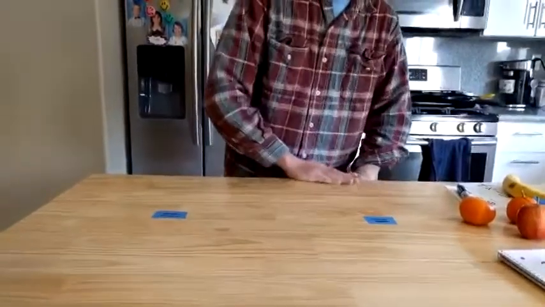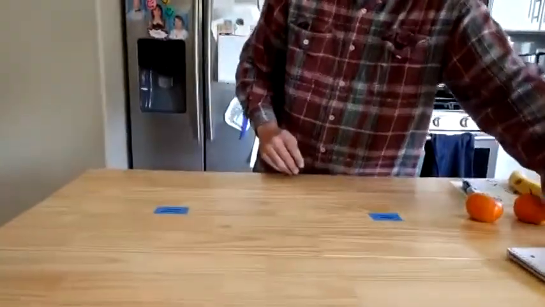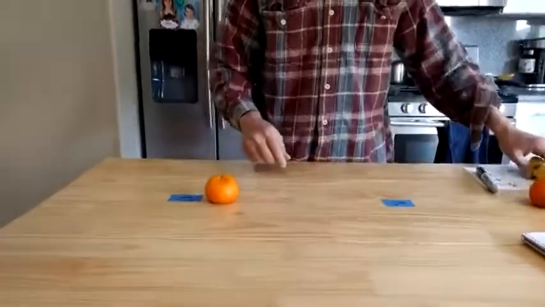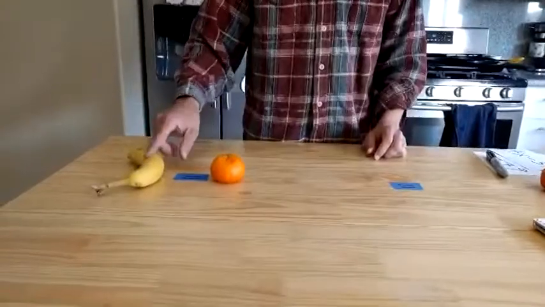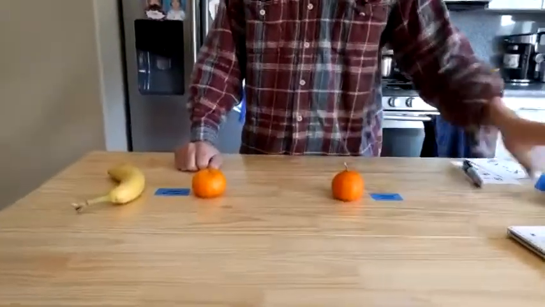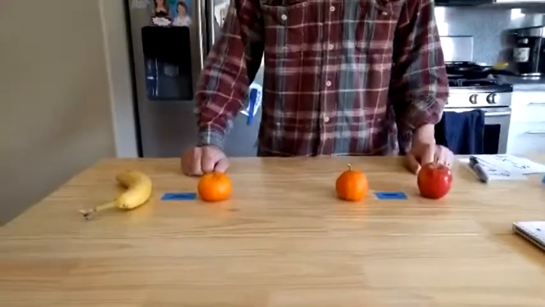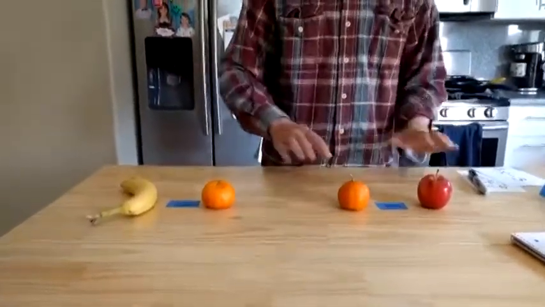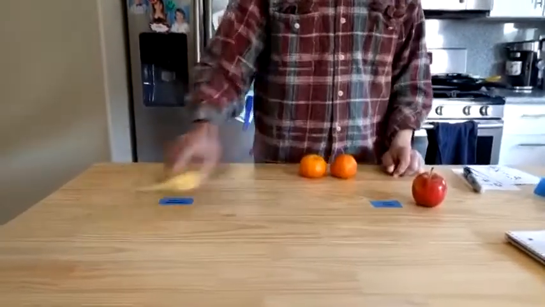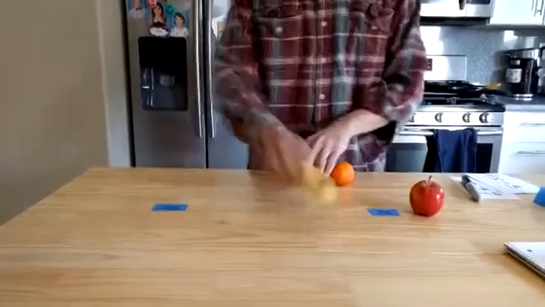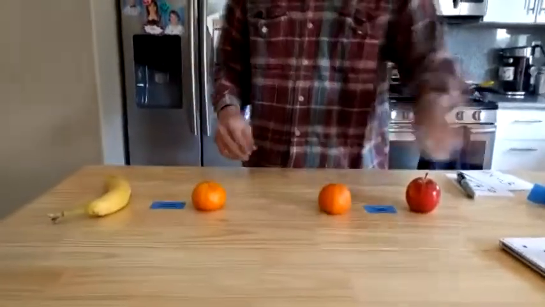I can do it with other things also. It's going to seem weird, but I can do it with fruit. If this orange costs the same as the banana, and this orange costs the same as an apple, if the orange equals a banana and the orange equals an apple, then we know that the apple equals the banana. They're the same.